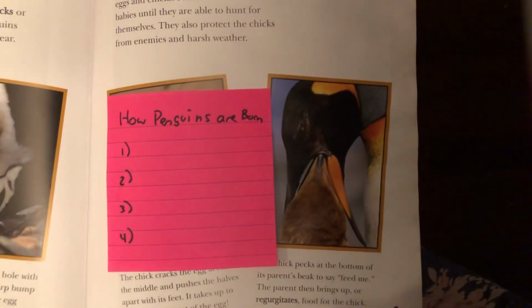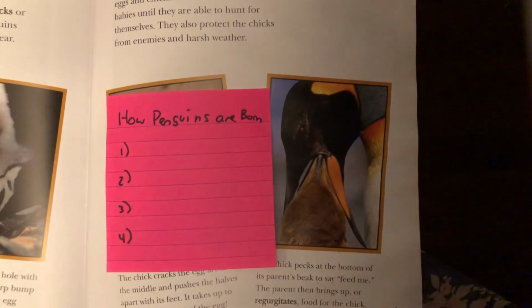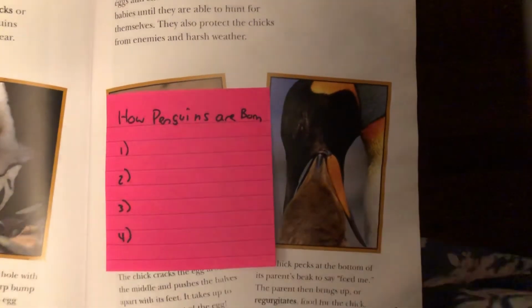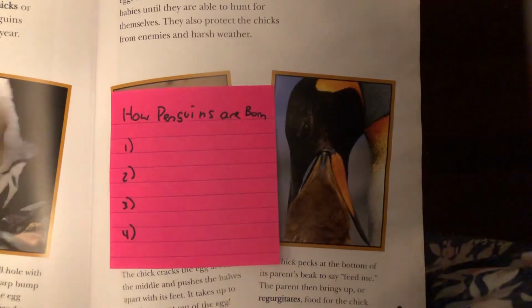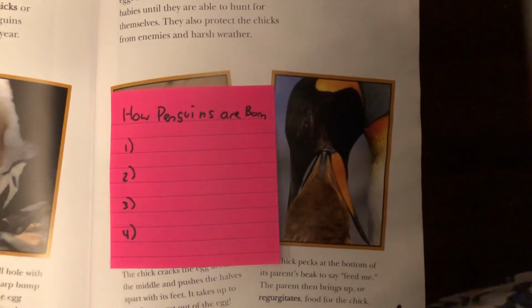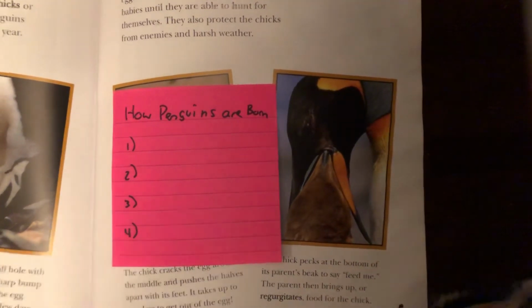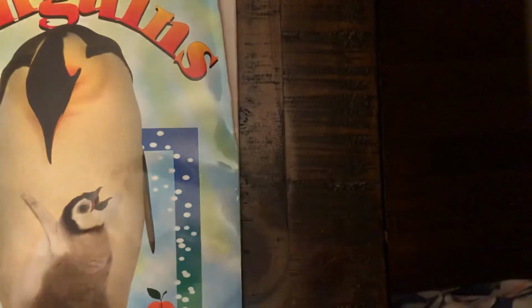So as you're note-taking today and every day after this, remember that reading the information in the chapters and thinking about how they're presenting it to you will help you decide which note-taking strategy to use. Another really great one that this book didn't really have, so I didn't find it necessary, is the compare and contrast.